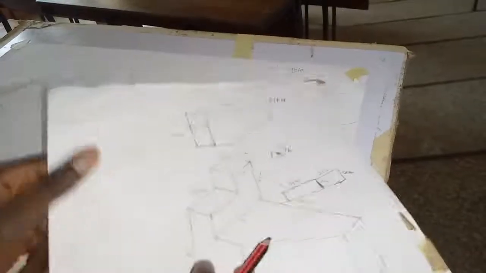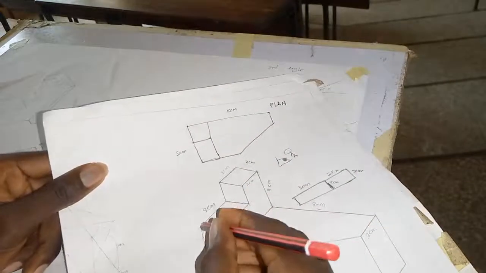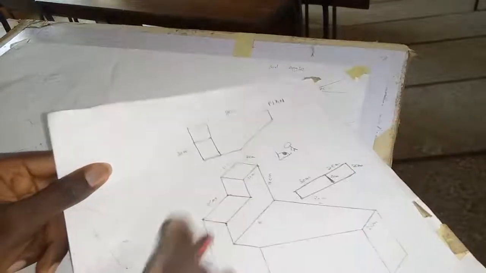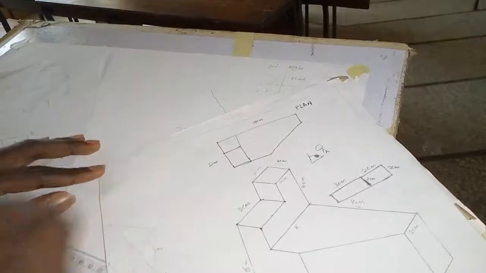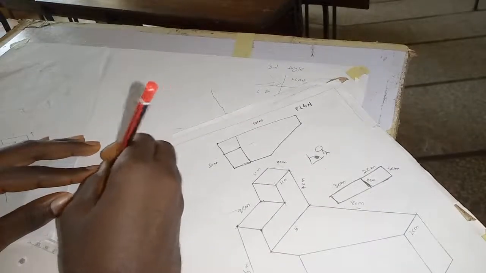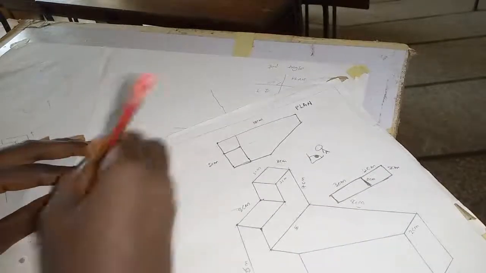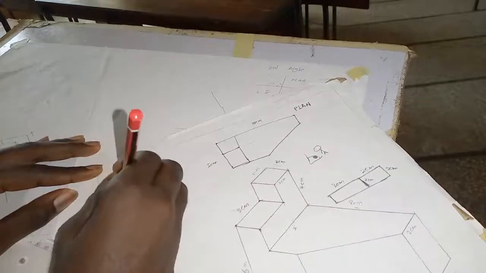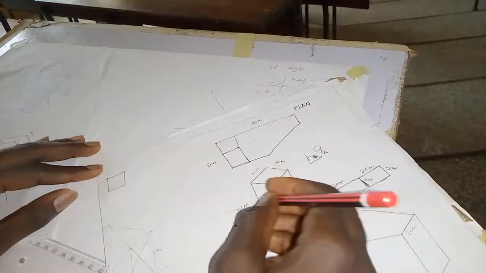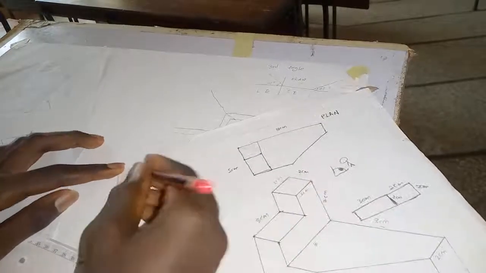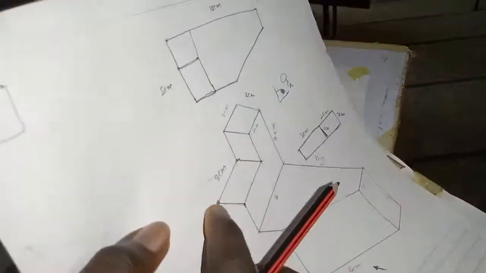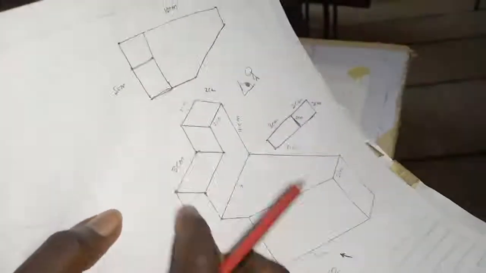Let's start with this top first. To the top, this will be joined to this. This will be joined to this. So you'll be having something like this part like this. Then this part, this part and this part will be joined because you're looking at it from this angle. All right. So this part will be joined to this part. This part will be joined to this part. It will be a straight line.